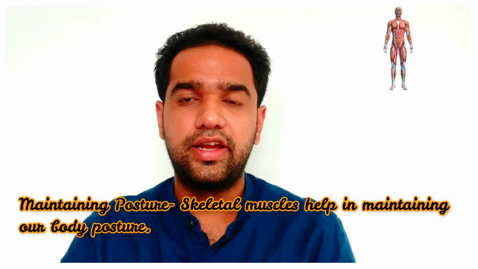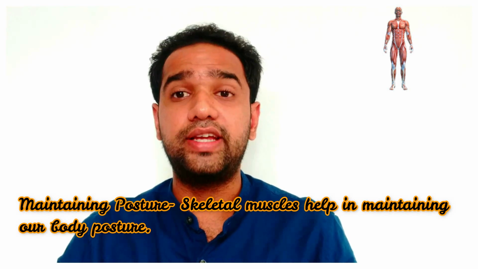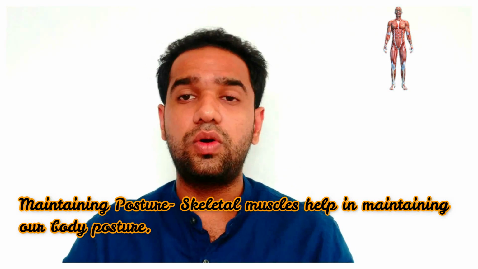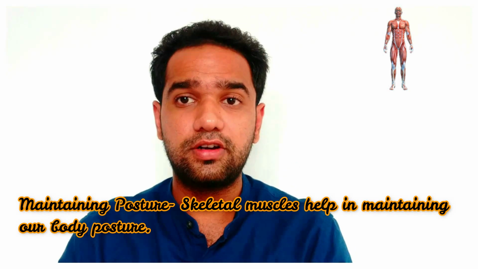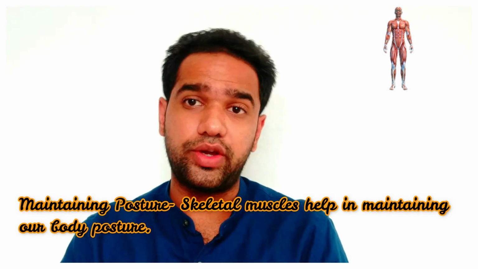Second one is maintaining posture, which means these muscles help in maintaining a particular position of the body. Say for example, if you are standing, how will we stand? We stand straight and tall, then we will keep our heads level, no? So all these things are done with the help of muscles.